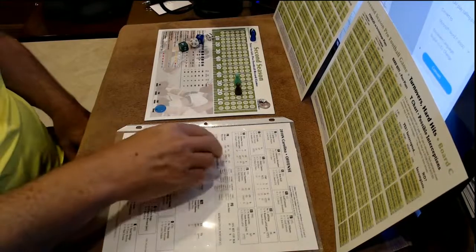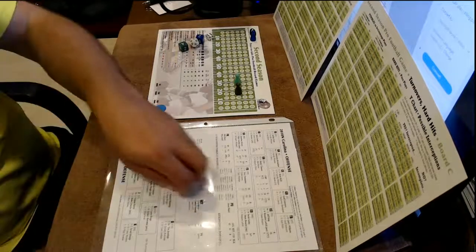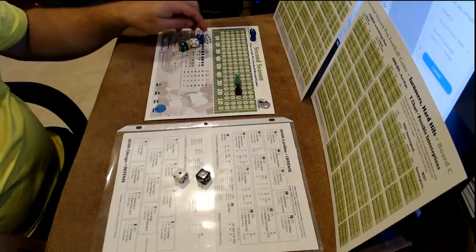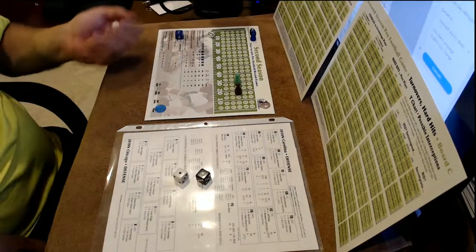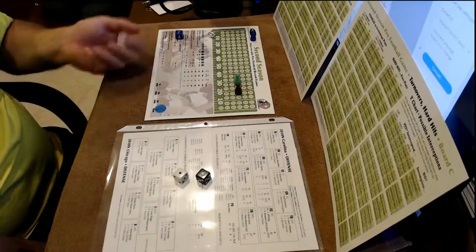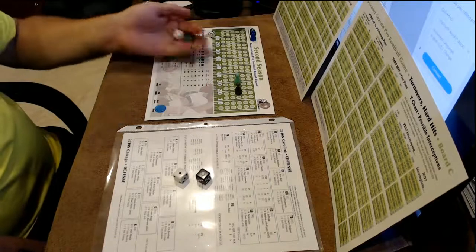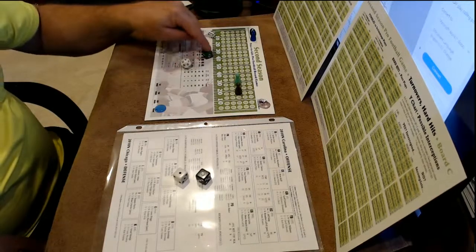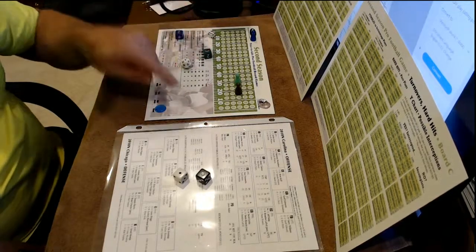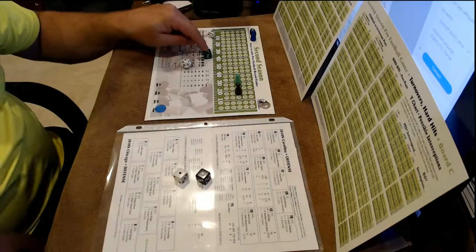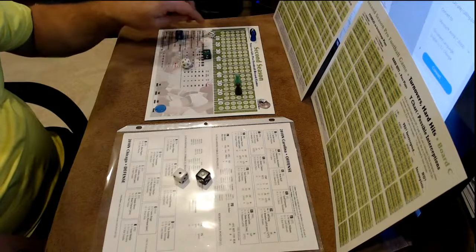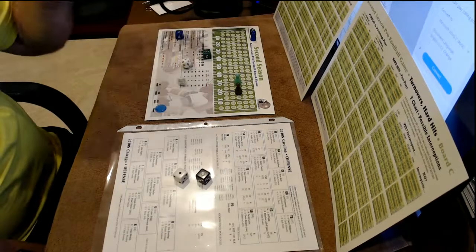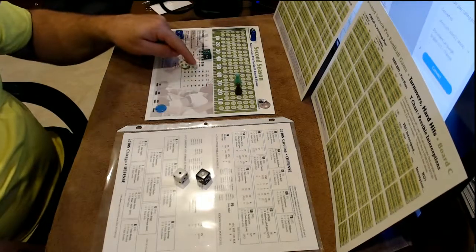All right, so now the Bears are on offense. 1st down and 10 from their own 18-yard line. 3, that's their tendency. So the Bears' tendency is to pass. Now we need to roll on the chart here. And it's a 4, so it's going to be a short pass. And who's it going to go to?